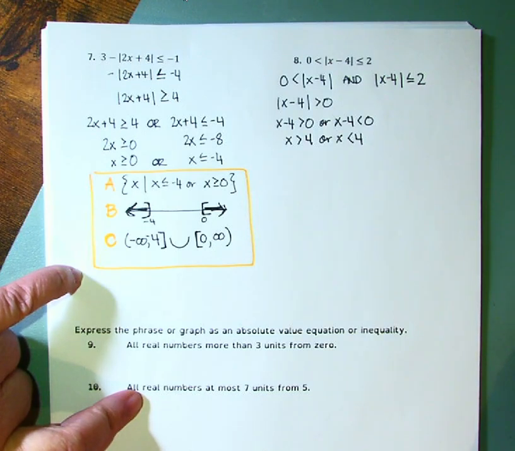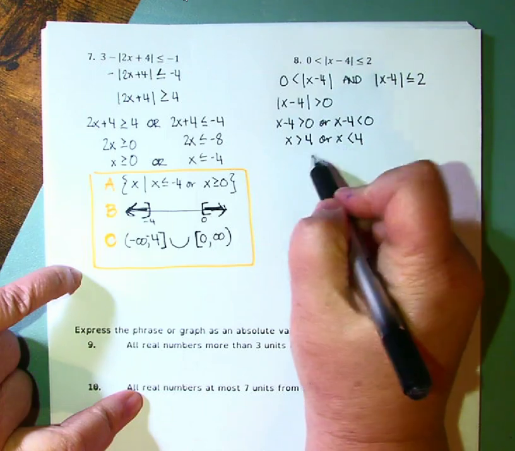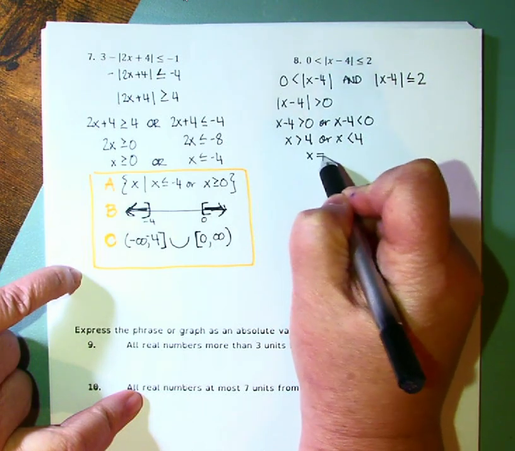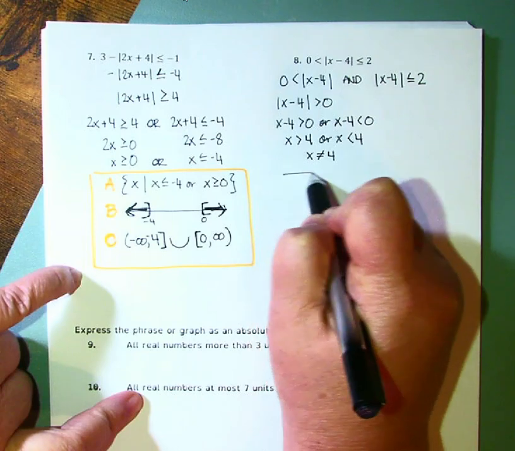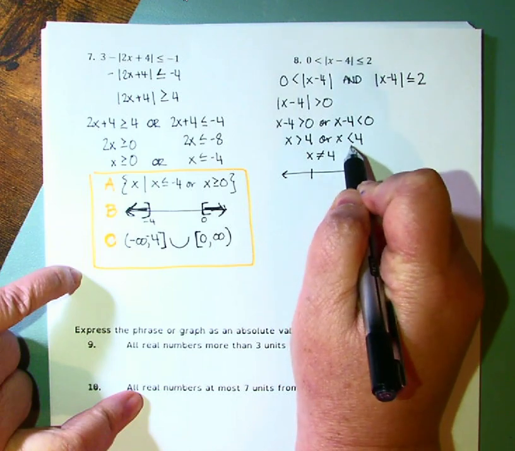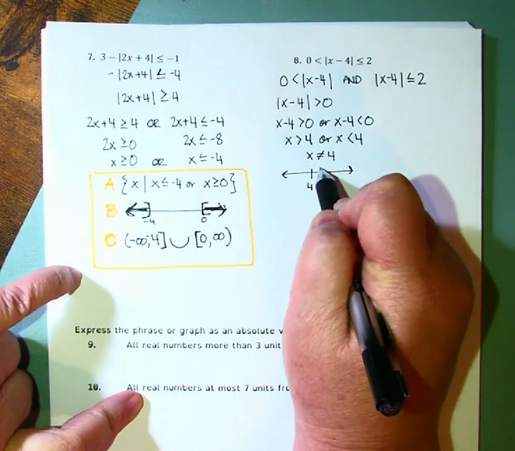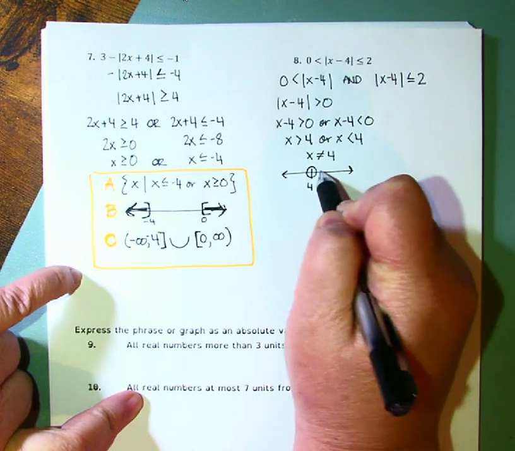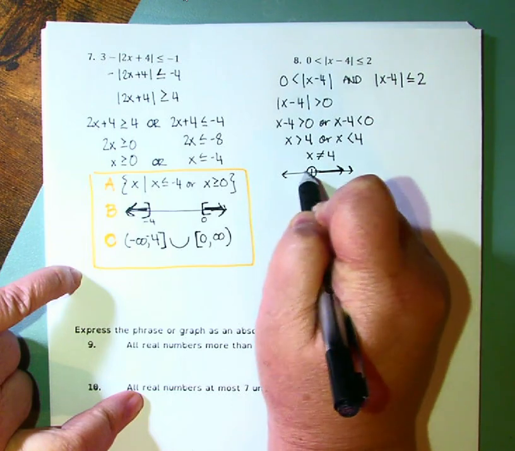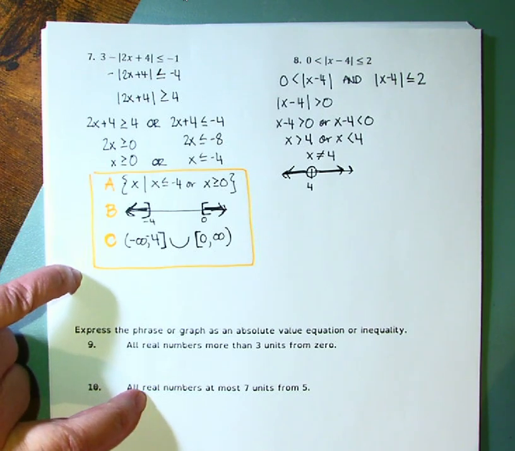X could be bigger than 4, or x could be less than 4. That's what we're saying here. And if x can be bigger than 4, or x could be less than 4, the only thing we're saying is that x cannot be 4. So that just looks like an open circle at 4, and we can go to the left and we can go to the right. We just cannot be 4. So it's important to note what that graph looks like.